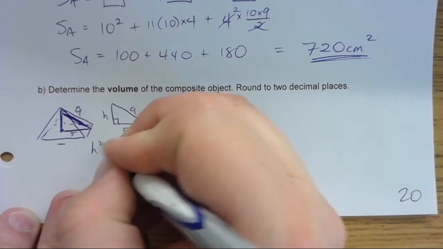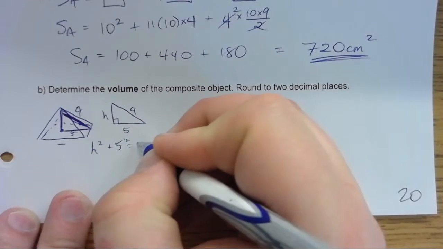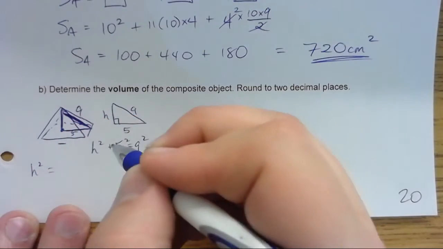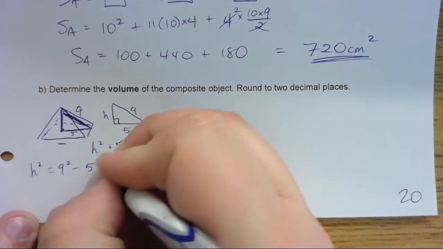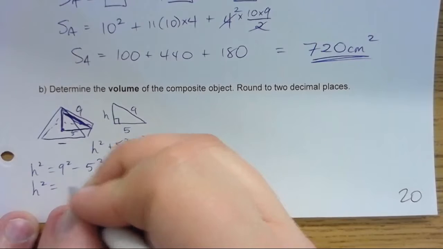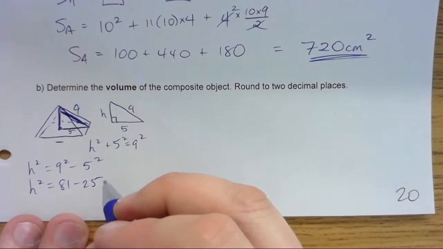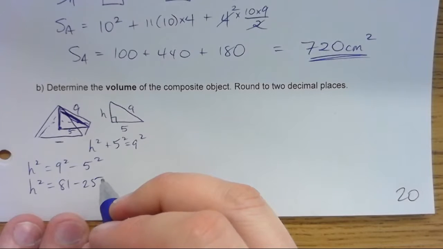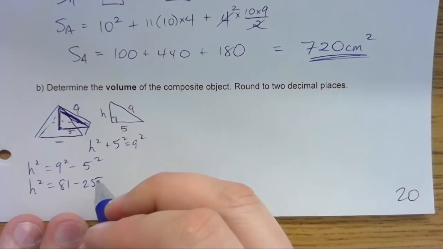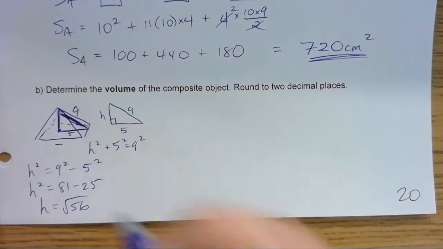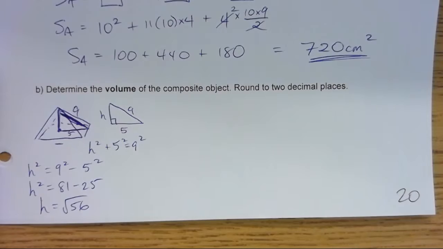So height squared plus 5 squared equals 9 squared. So height squared is equal to 9 squared minus 5 squared. So height squared is equal to 81 minus 25. And 81 minus 25 is, let's see, what is 81 minus 25? Is that 56? I had to think about that. So the height's going to be the square root of 56. All right, so there, I've got all the numbers I need now.